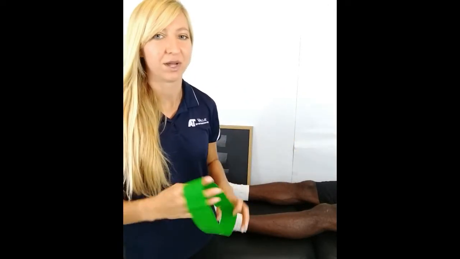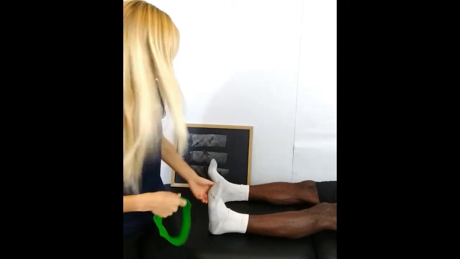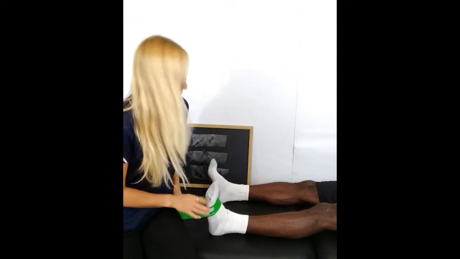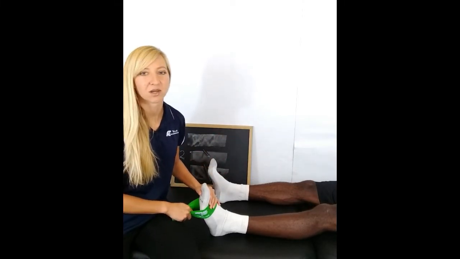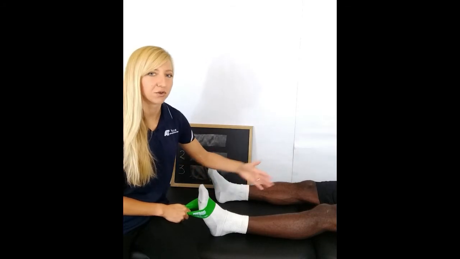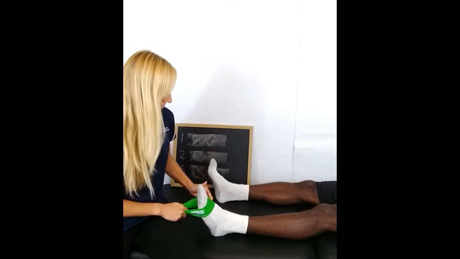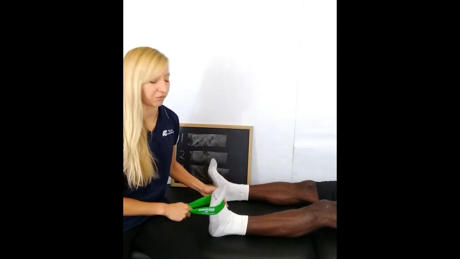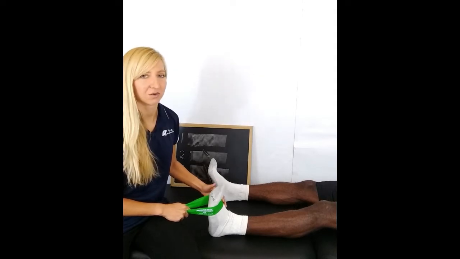But if you have one, it's a really, really easy way to work on dorsiflexion by simply putting it around your foot and then have somebody hold it for you, or put it around a table, or anchor it somewhere so that you can actually move your foot against the resistance. So all you have to do is dorsiflex. So go ahead and bring your toe up, okay, and then relax.